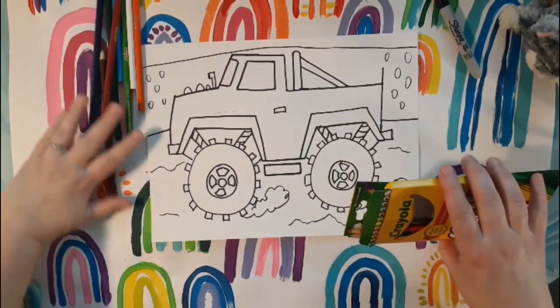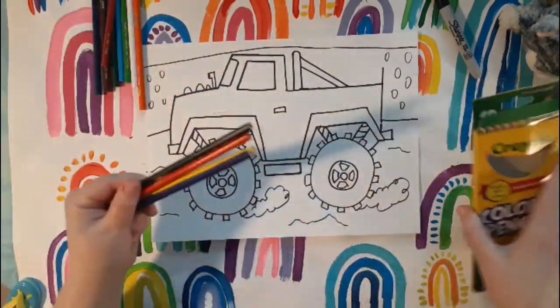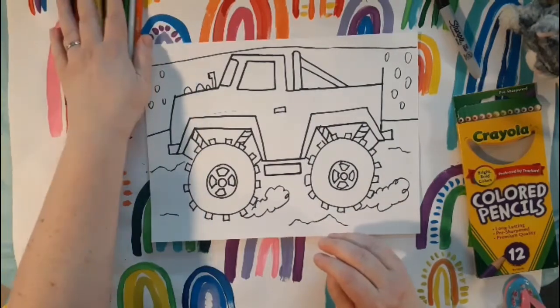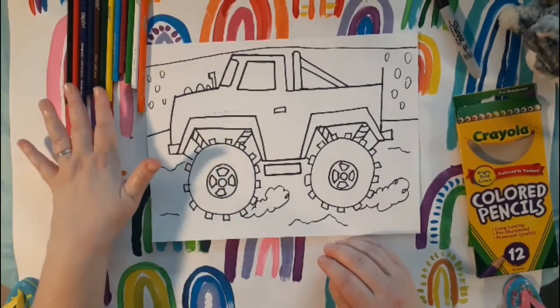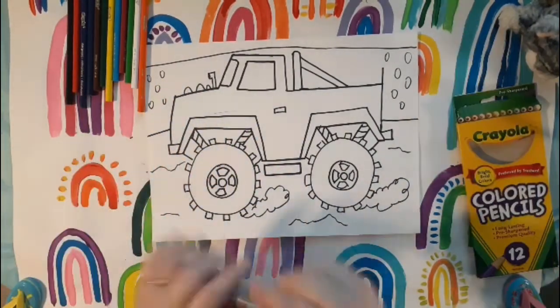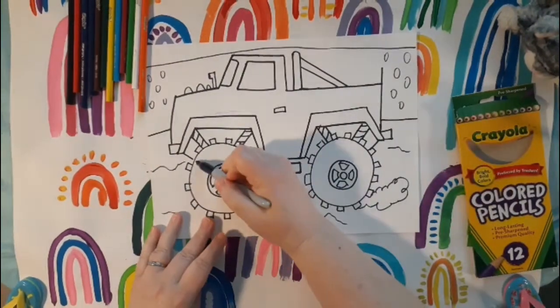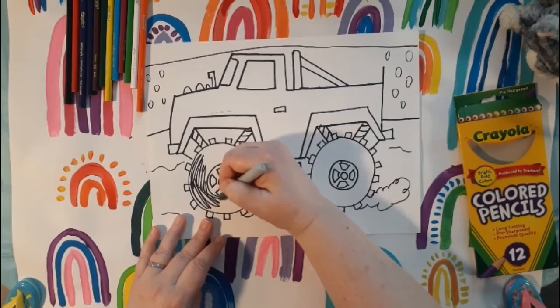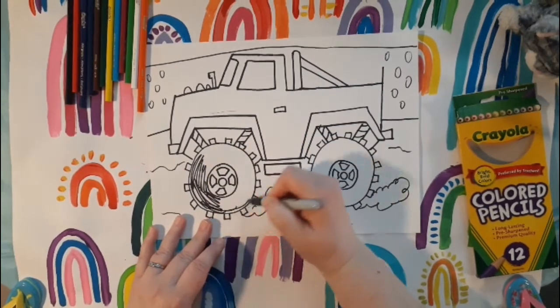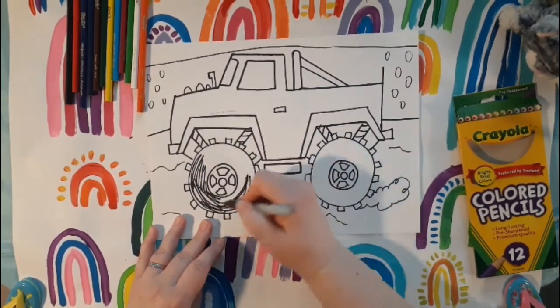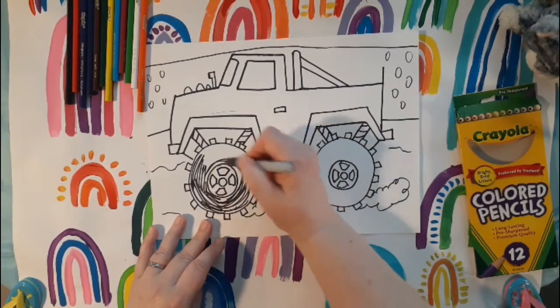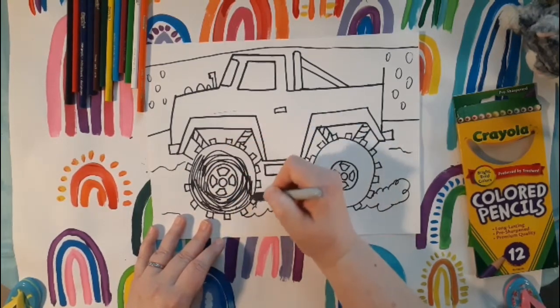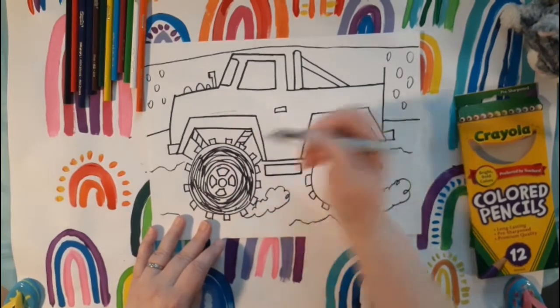And of course, you can color your monster truck any way you like. Now, one thing I might do before I pull out the color pencil is use my Sharpie to add some of that wheel detail. I kind of forgot that part. You can just add some lines and it'll darken up the shape of the wheel. It makes the wheel look like it's moving a little bit when you do this.